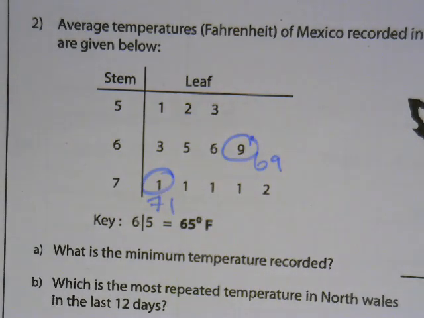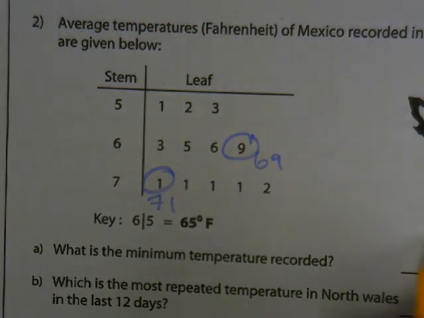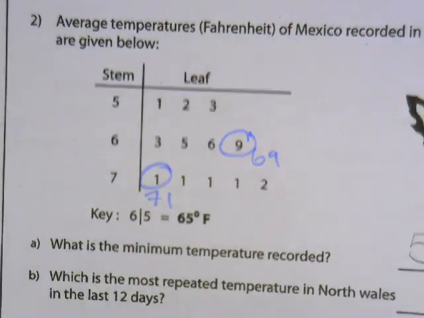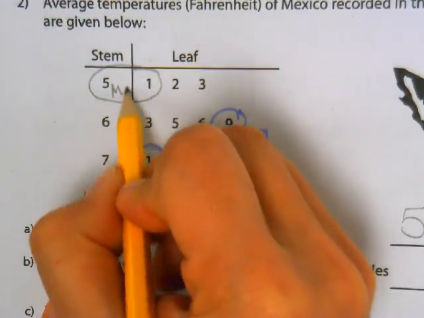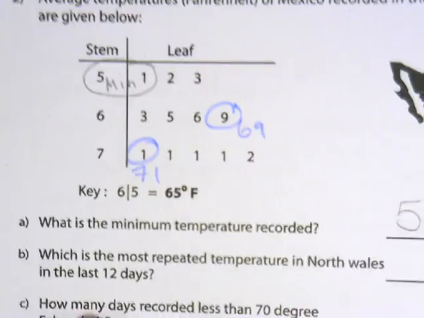Okay, what is the minimum temperature recorded? What is the minimum? What's the smallest number? 51. Good. 51 degrees. Smallest. This would be our minimum. Our smallest number.